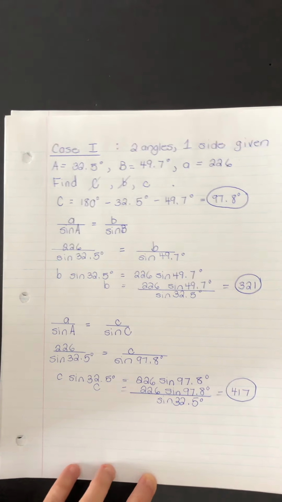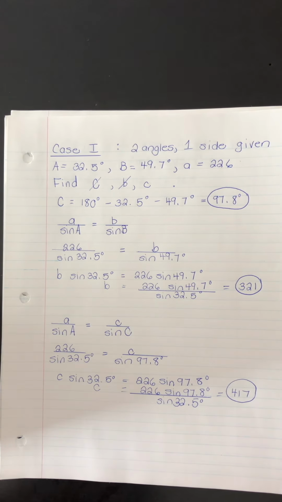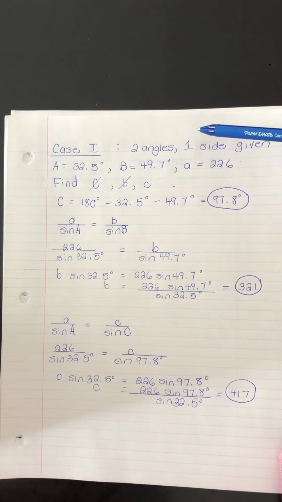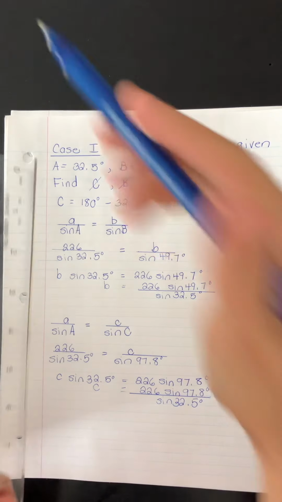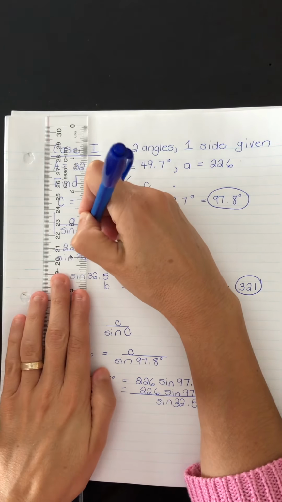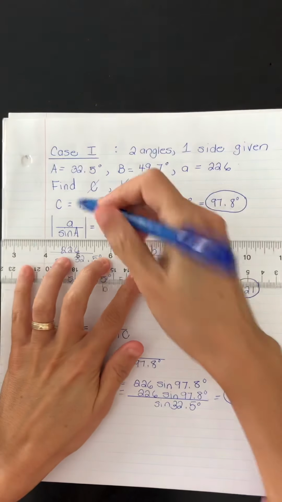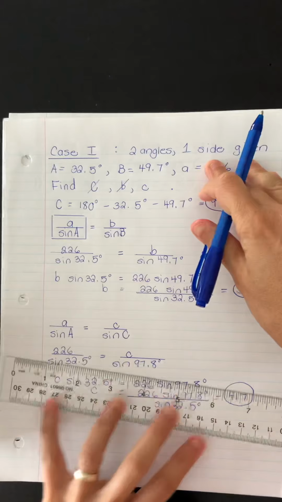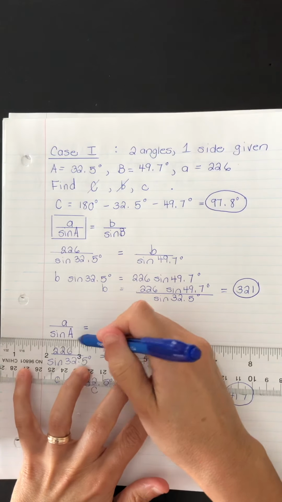Okay, so that is an example from case 1, the case where you're given 2 angles and 1 side. And again, what was the whole key to the solution here? Right here, I'm going to put a box around it, just to highlight what was the key.